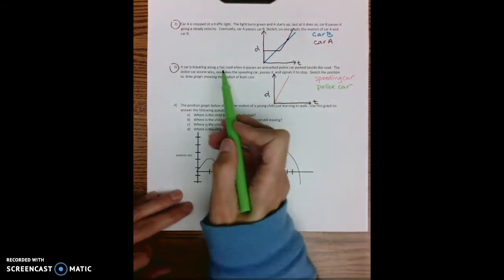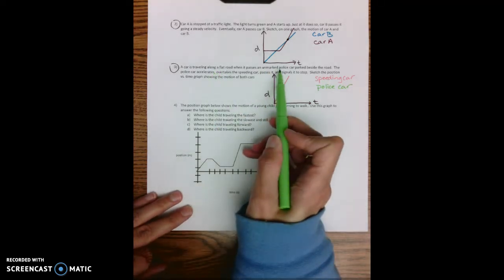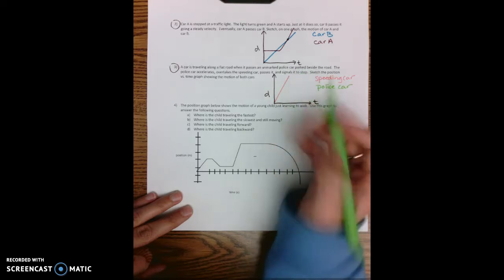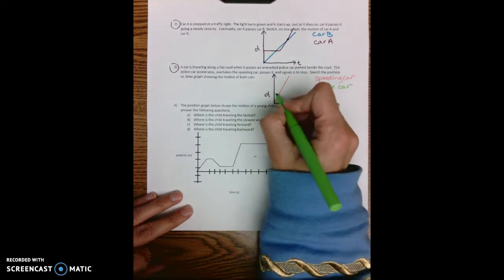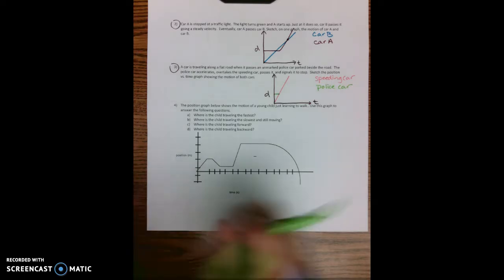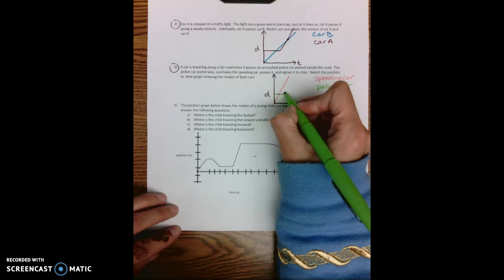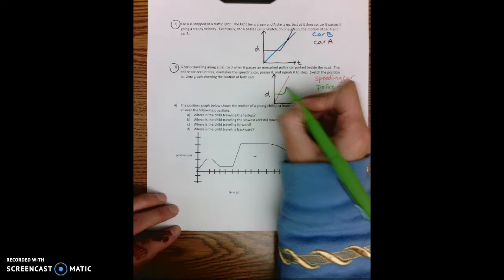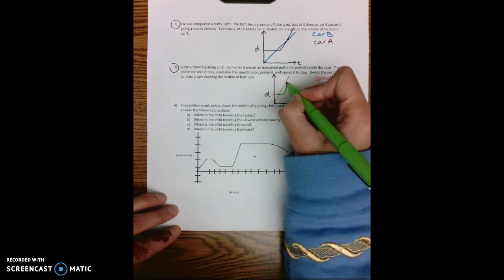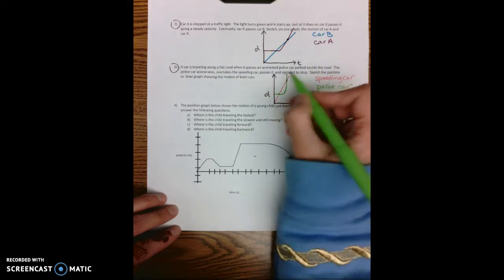And it says that the speeding car passes the unmarked police car that's stopped. It's parked beside the road. So my police car starts not moving. And then when the speeding car gets past, the police car accelerates, which means he speeds up because I'm changing his slope so that he can catch up to the speeding car, pass it, and then signal it to stop.